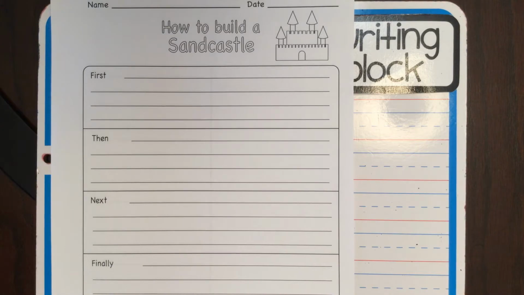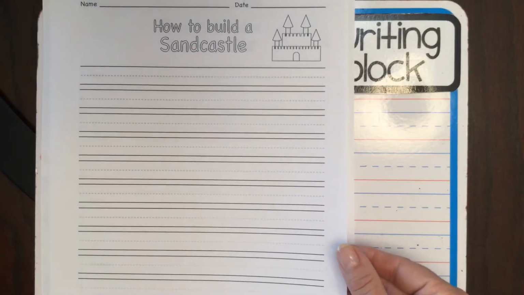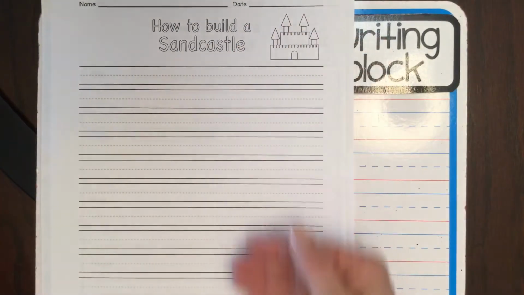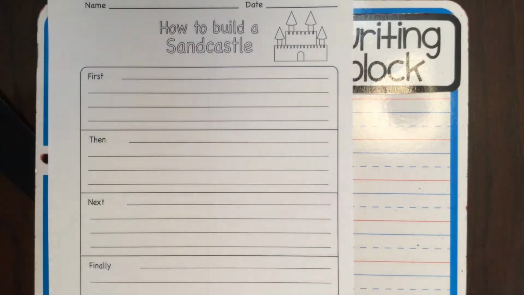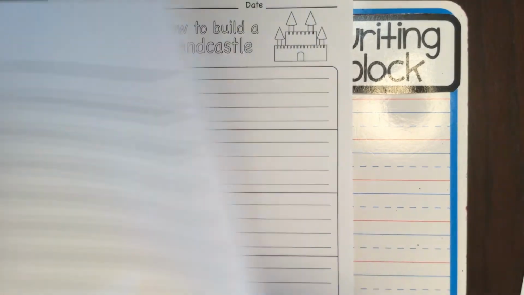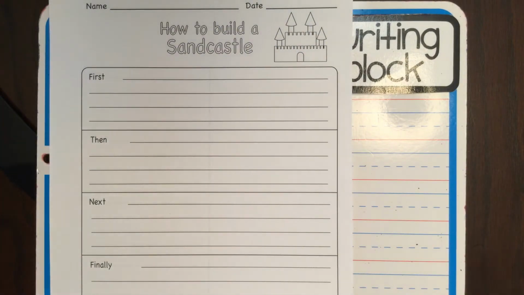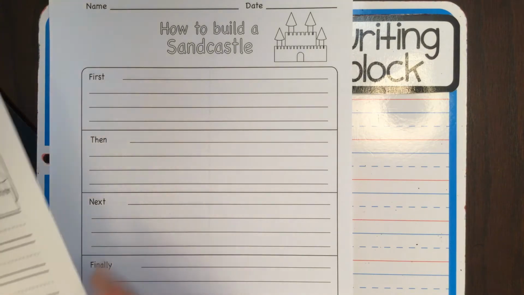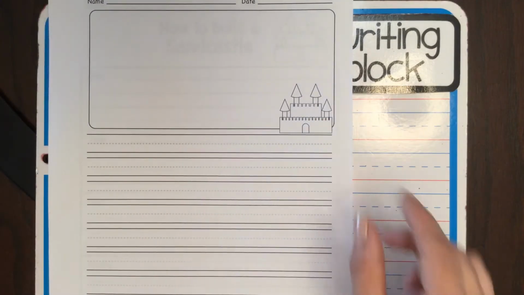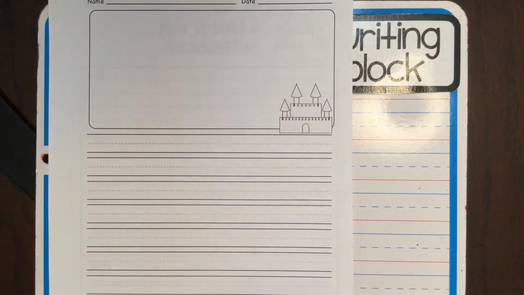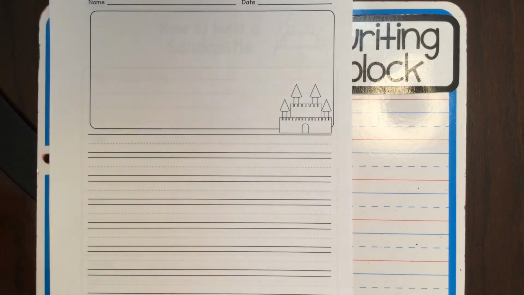If you have a lot to say, you want more than 4 steps on how to build your sandcastle, because maybe your sandcastle is pretty amazing, then you might want to use this page, which is just how to build a sandcastle with a big set of lines. And if you need extra lines, I even posted a blank page that you could put for the back. And if you want to do a different kind of story, you could work on this template where you do a picture of your final product and you write your story. And if you need more space, there's an extra page posted that you can use.